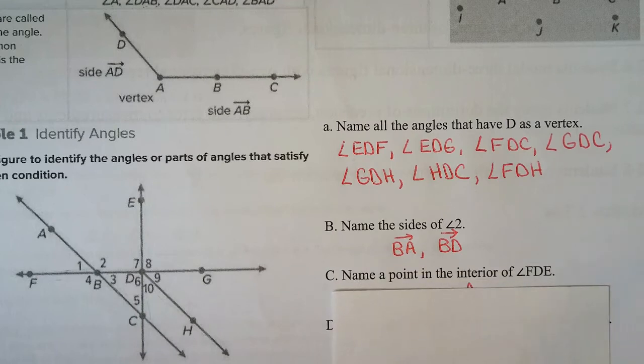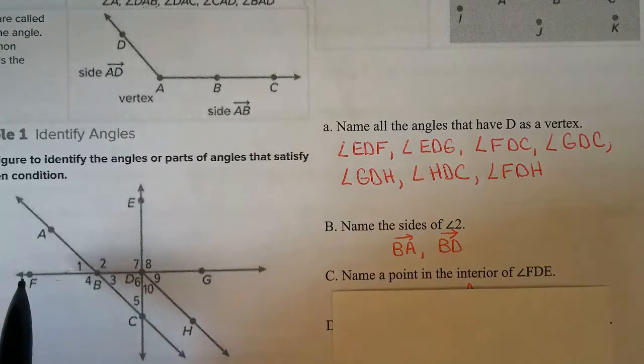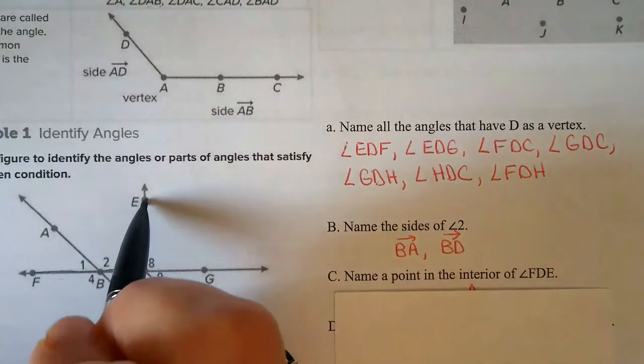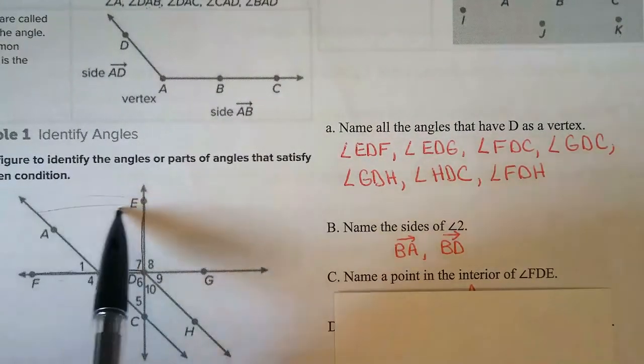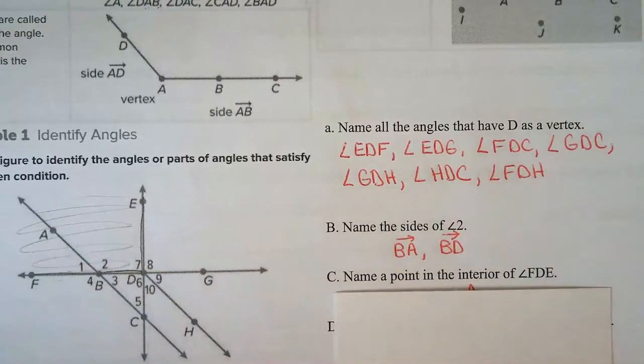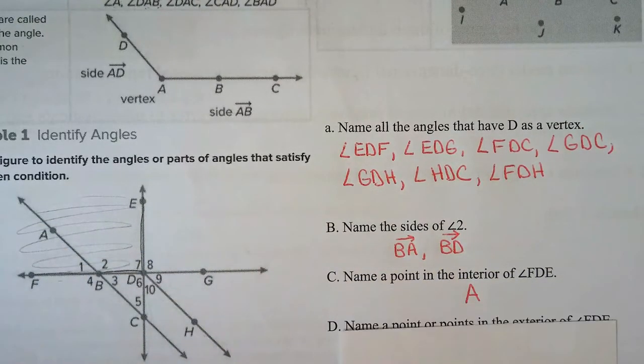Letter C, name a point in the interior of FDE. So I locate that angle. Here is FDE. The interior would be inside of that guy. So a point that's inside of there would be A.